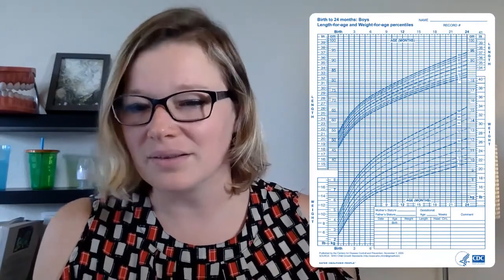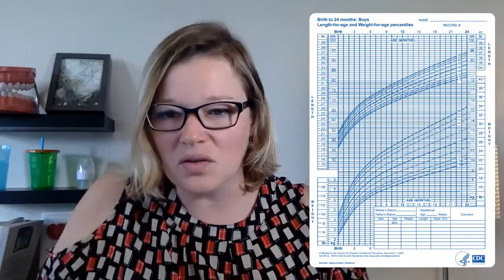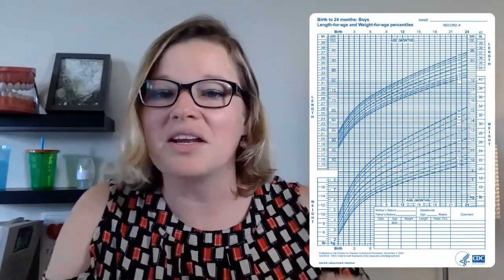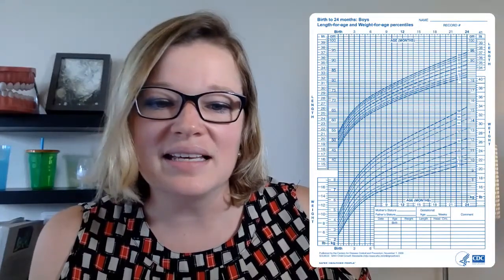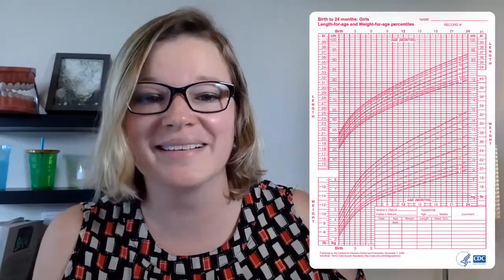This is the CDC's recommended growth chart, actually borrowed from the World Health Organization. This is for birth to 24 months for boys, looking at the comparison between length and weight. It's considered length from birth to 24 months because they're laying down usually, and then it changes to height, but it's the same thing. And then this is the same one for girls for birth to 24 months. Notice the blue and pink.